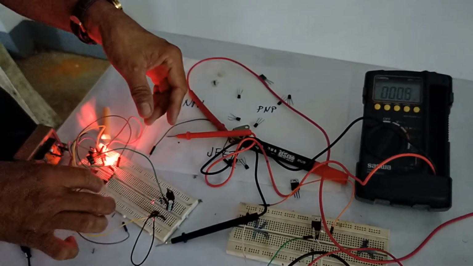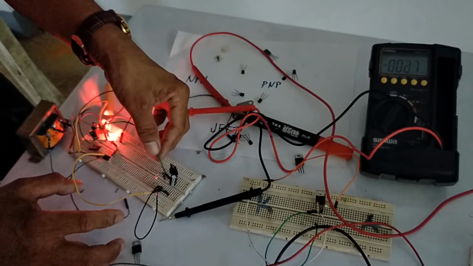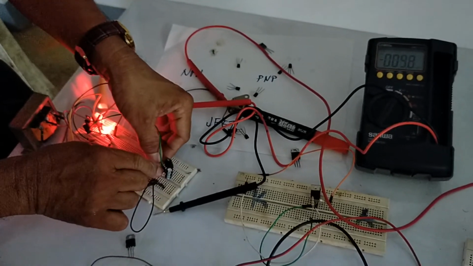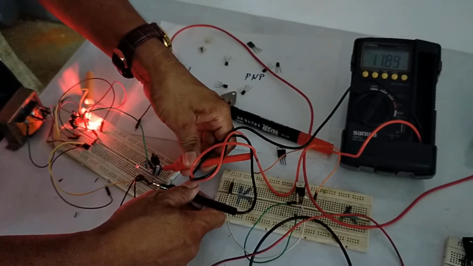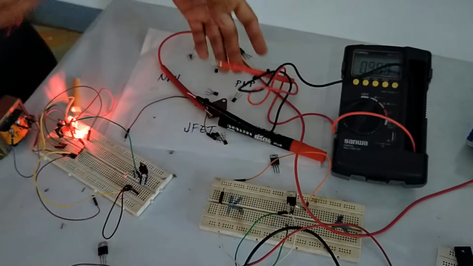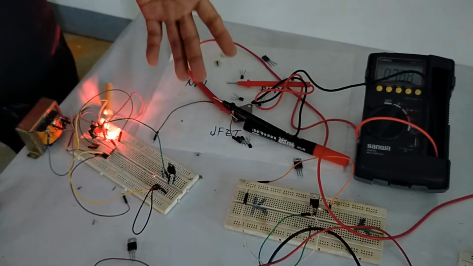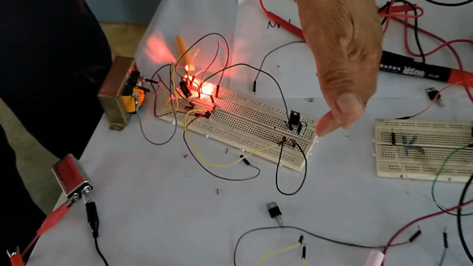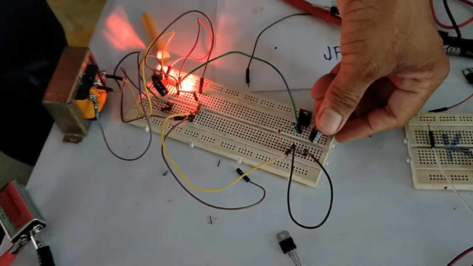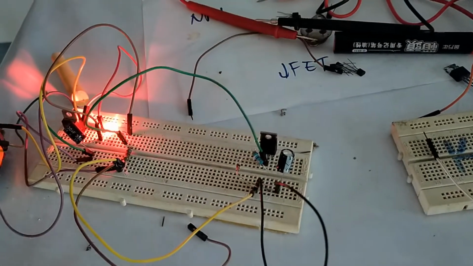Positive, we have here negative. Negative is over here. Positive is over here. So, 11.8 volts. That is not the regulated voltage. Actually, probably this Zener voltage is 12 volts. That provides almost 12 volts at the output. At least the transistor works as a regulator.